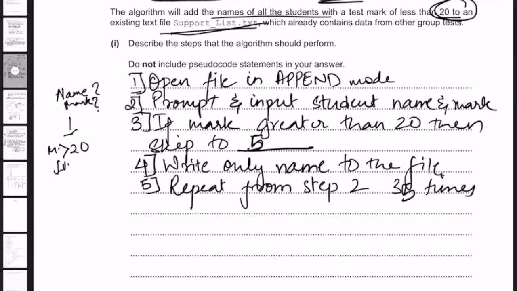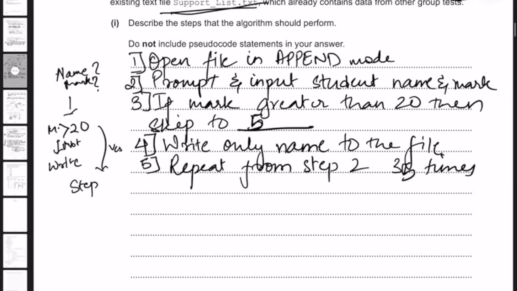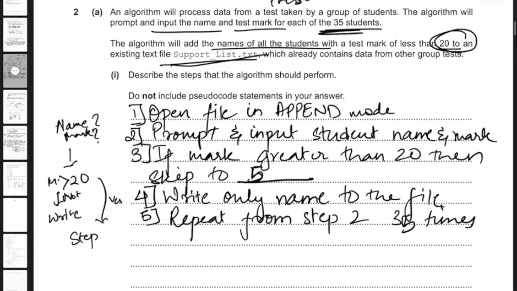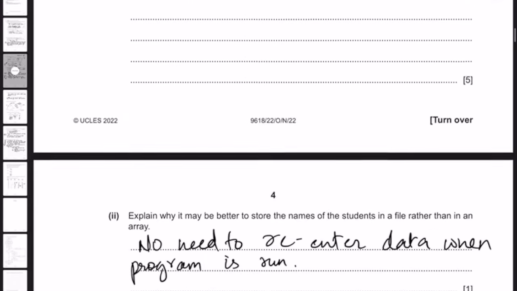If it is not, it goes ahead to write the thing. If it is, then it directly skips to step 5. Step 5 is this. So step 4 is write only name to the file and repeat from step 2 35 times because there are 35 students in this group. Simple as that. Moving on.